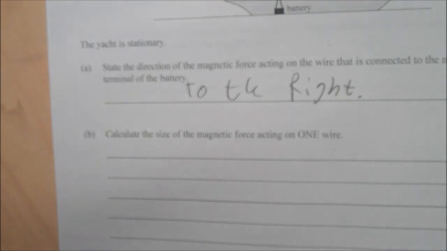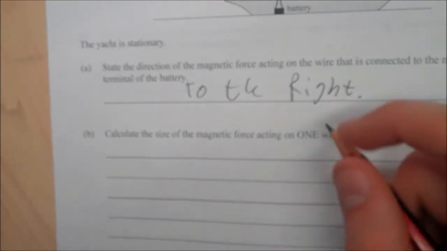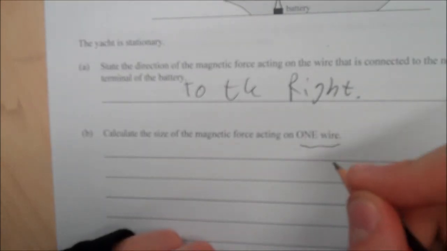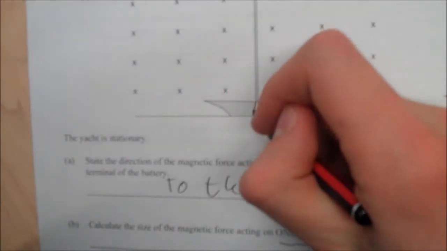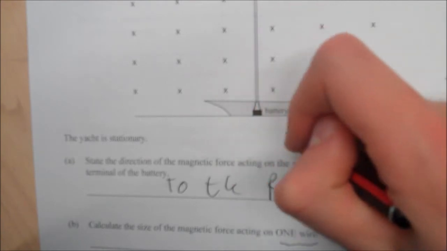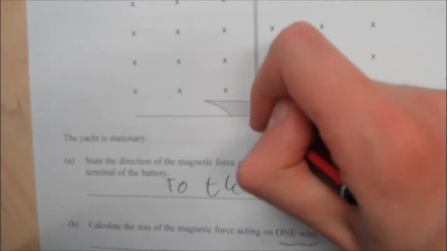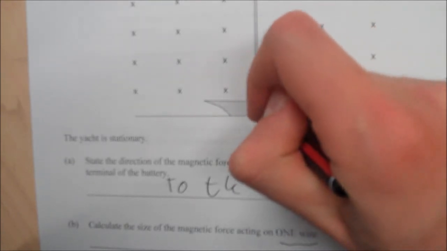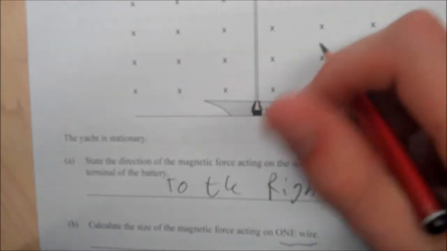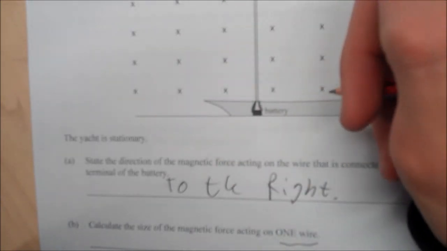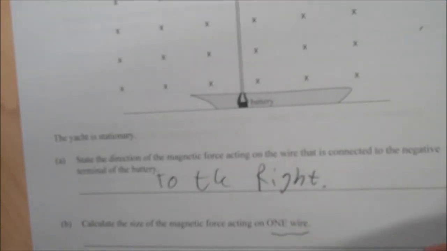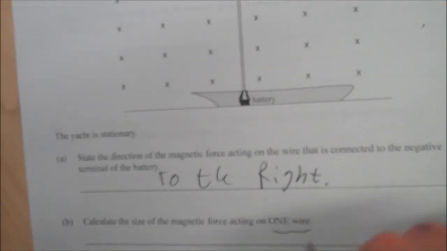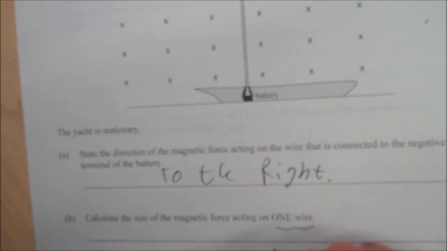And we need to calculate the size of the magnetic force acting on one wire. The reason they're telling us one wire is because there's going to be one wire traveling in each direction here, as we see the wires. So we just need to find what one of them is. I think one of the other questions will probably do something about the other wires, so we'll come back to that. But all we have to focus on is calculating the size of the magnetic force for now.